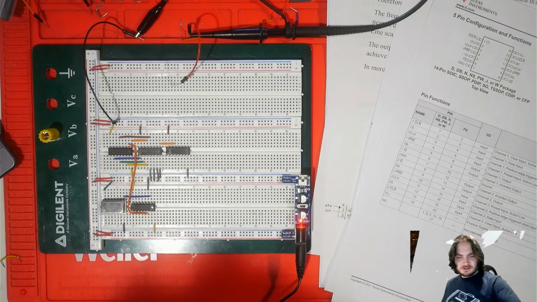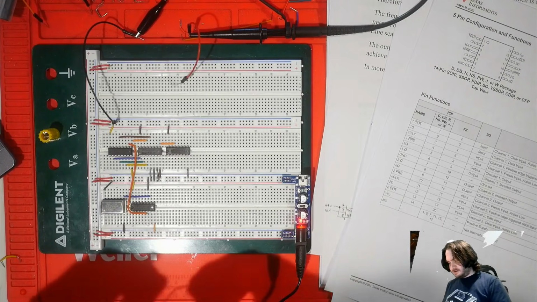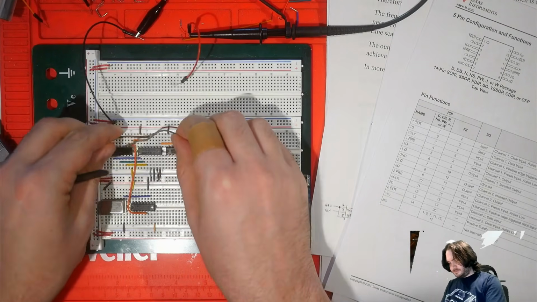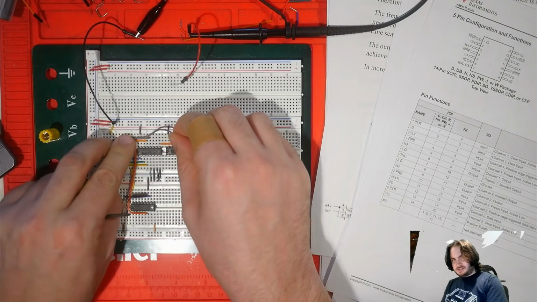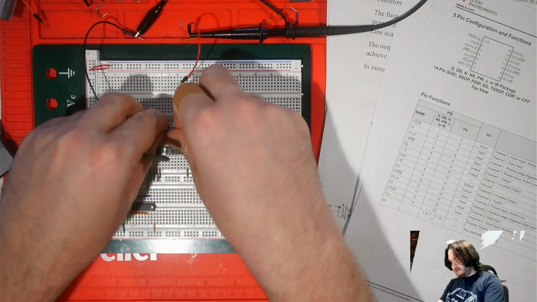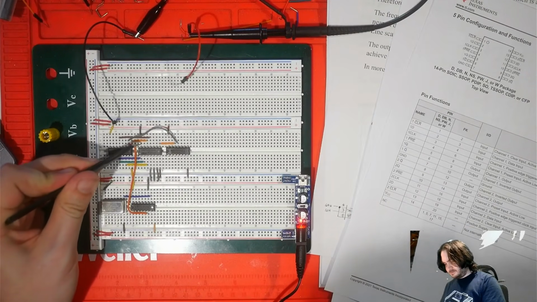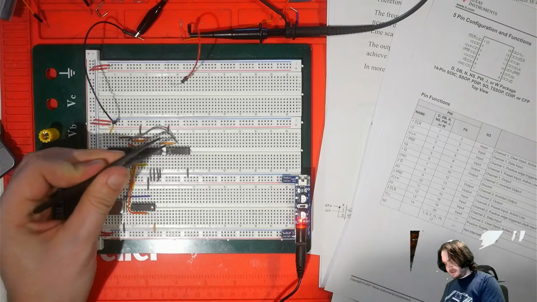So let's get that here. We're going to go from, this is one of the distances that I don't have in my little wire kit. Is that 1, 2, 3, 4, 5, 6, 7, 8, 9, 10, 11? Yeah.